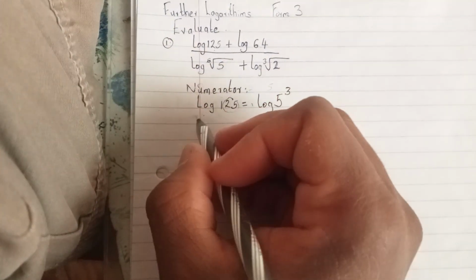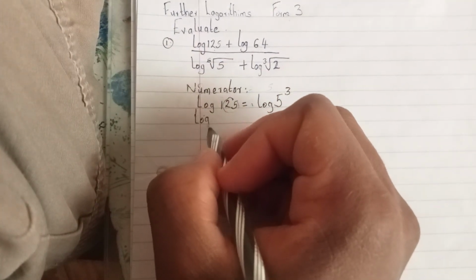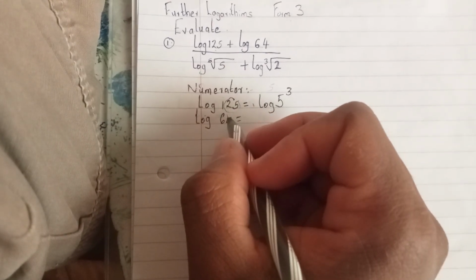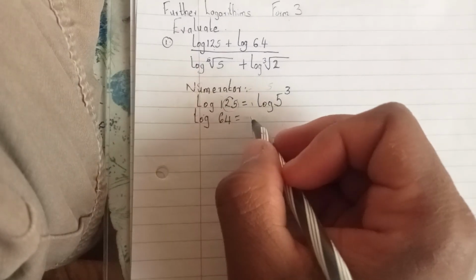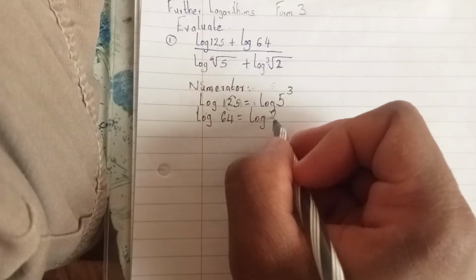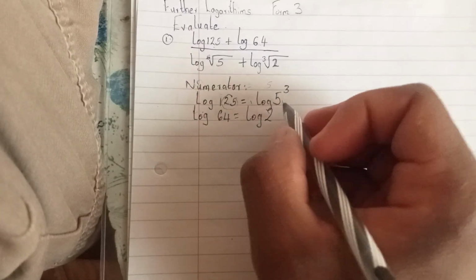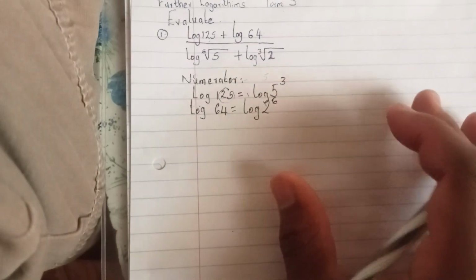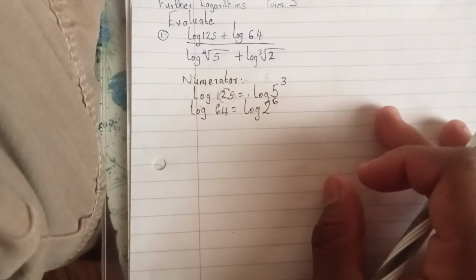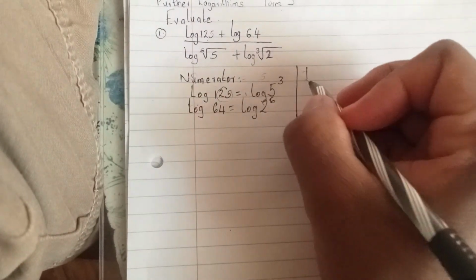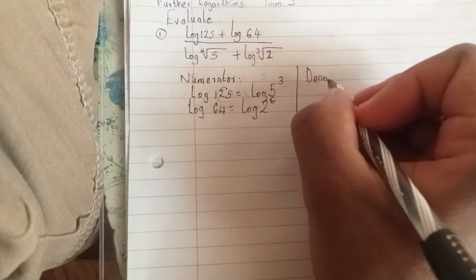Let us move on to the next one, which is log 64. So what is the power form of 64, my dear learner? It is none other than log 2 power 6. So we are done with dealing with the numerator. So let us now move on to the denominator, right?